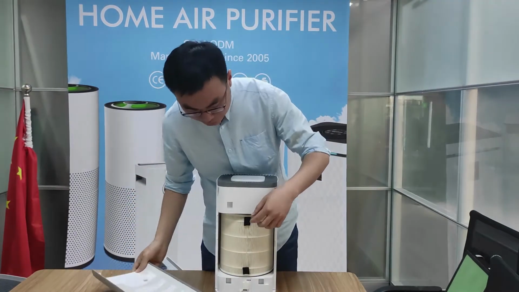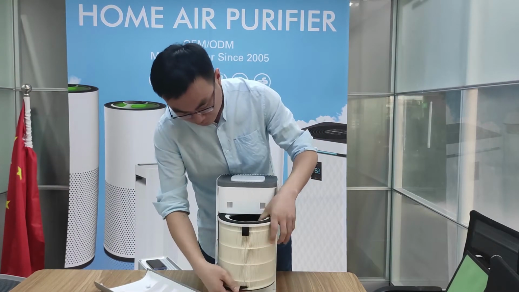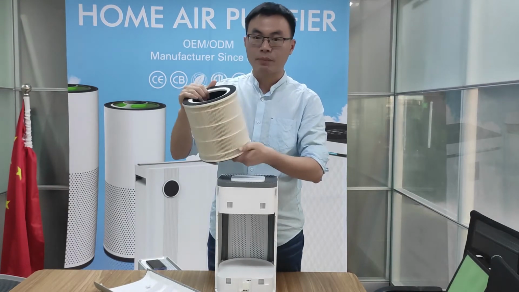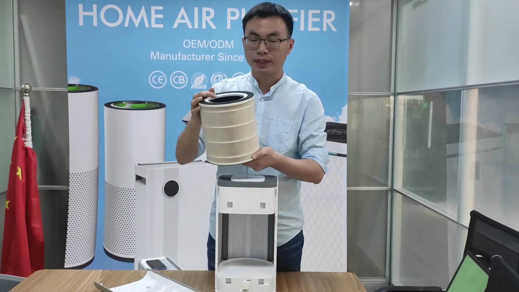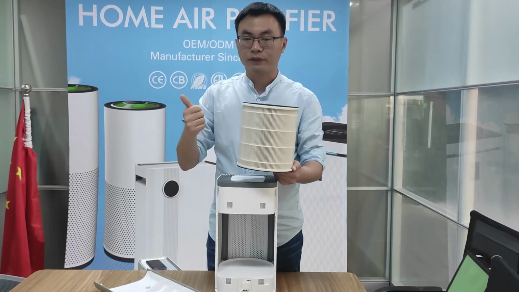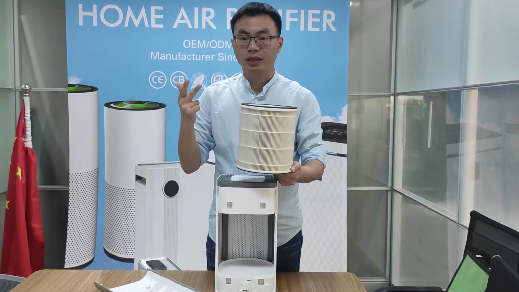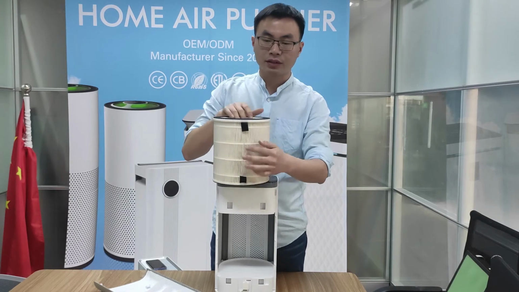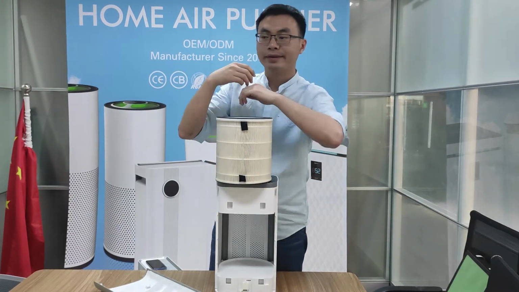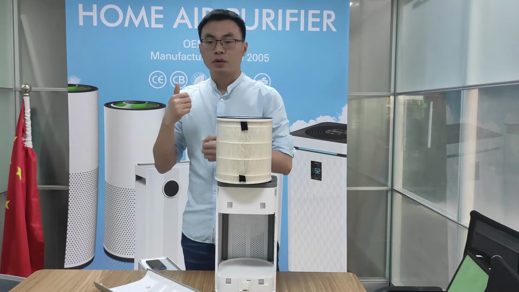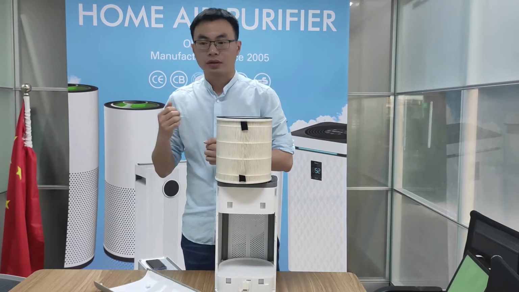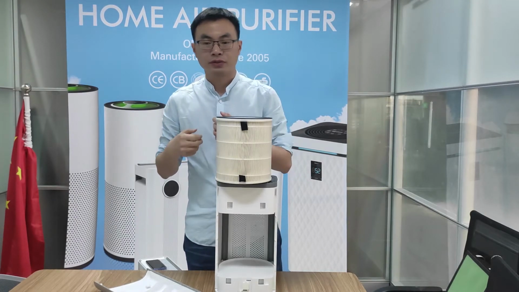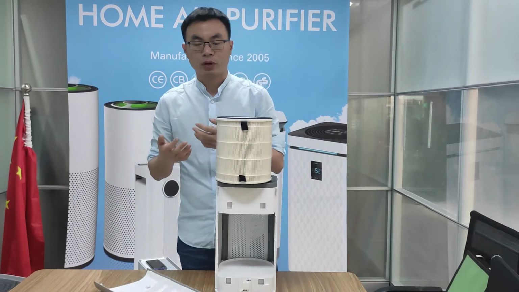And we can check the filter here. This is the filter for this air purifier. It is a composite filter with three layers: the pre-filter, the HEPA filter, and the activated carbon filter. The first layer, the pre-filter, can remove big particles such as big dust, animal skin, hair and pollen. These big particles are visible to our eyes.